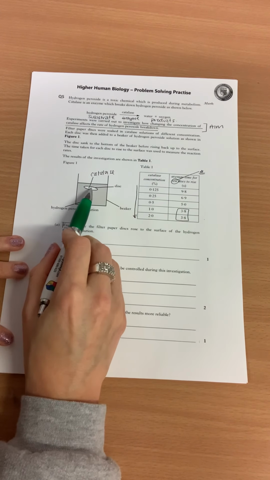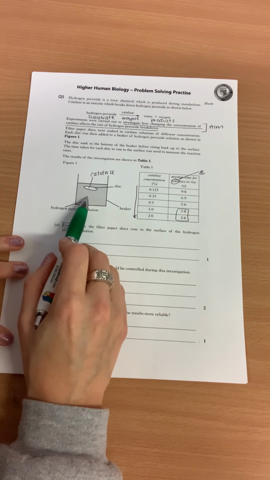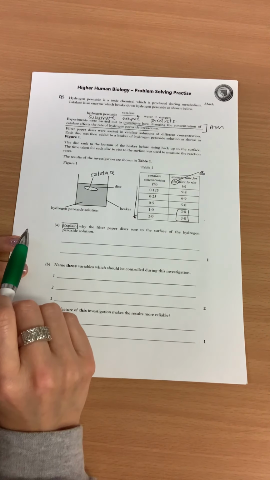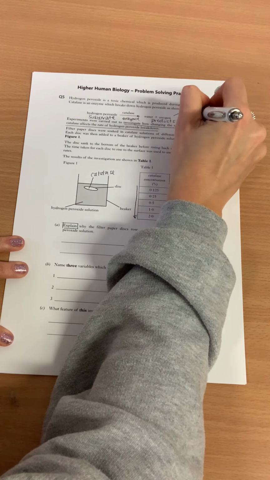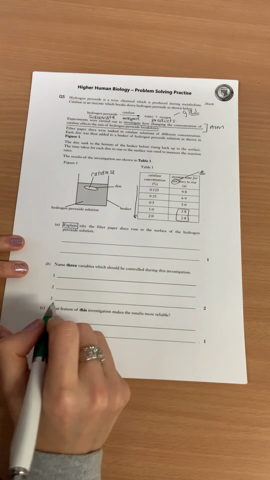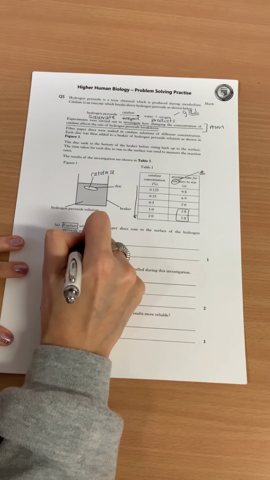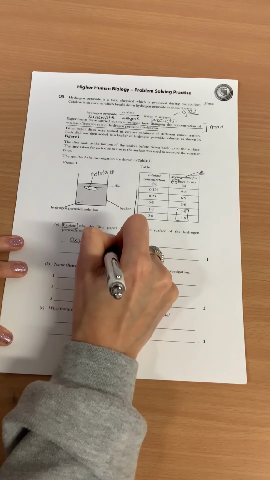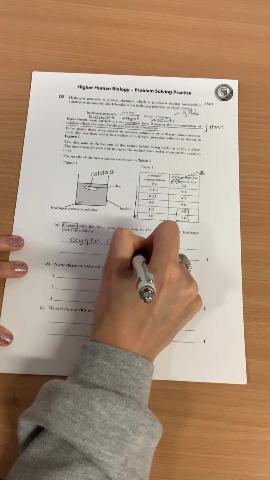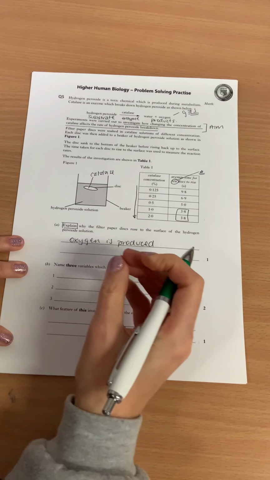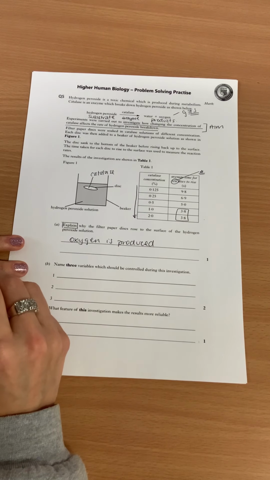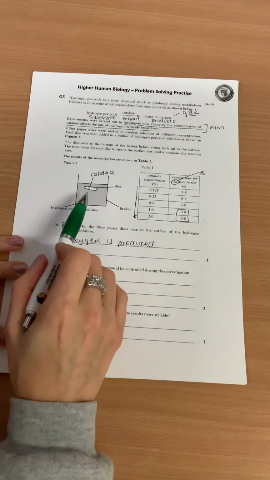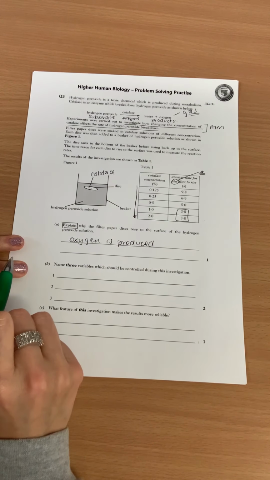We know when catalase is put into hydrogen peroxide, there's products produced, and oxygen is a gas. Okay, so my correct answer is that oxygen is produced. And because bubbles of oxygen are produced, that therefore helps the filter paper rise to the surface. That's us seeing that reaction occur.